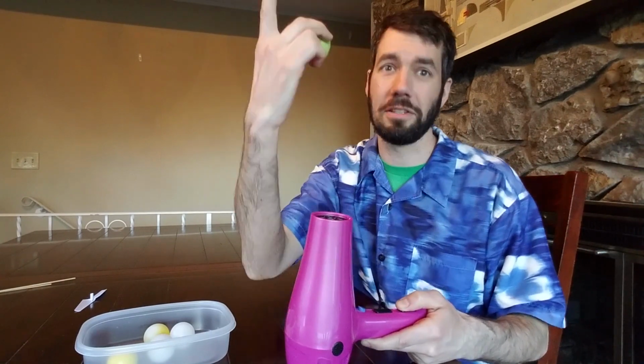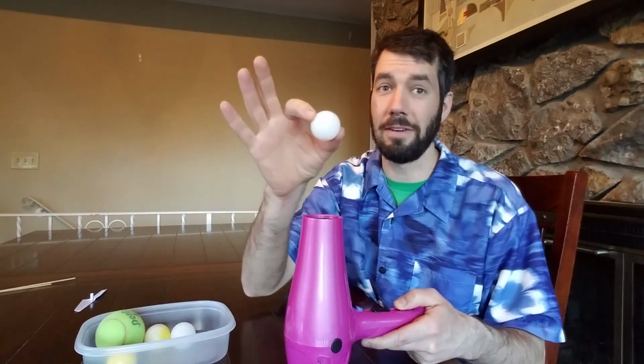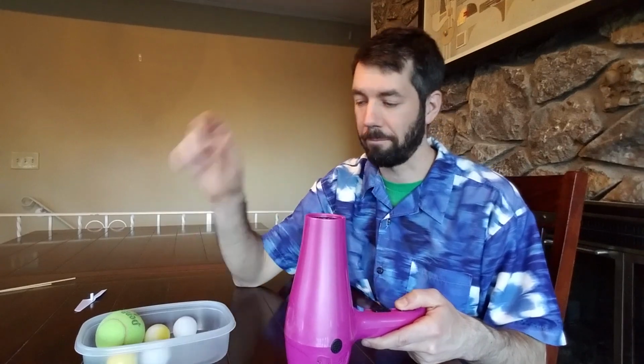So those two forces always work together. Lift causes things to go up, and weight brings them back down to Earth. And if you have too much weight, it's not going to fly. If you have enough lift, it will fly. All right, let's see what we can do with the drone.